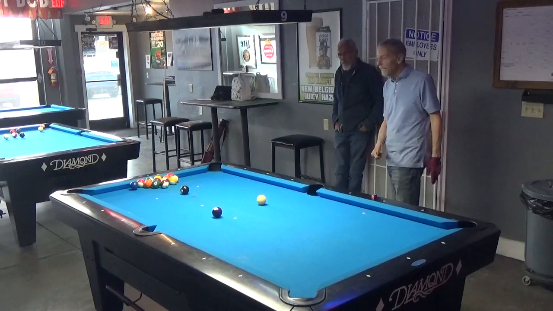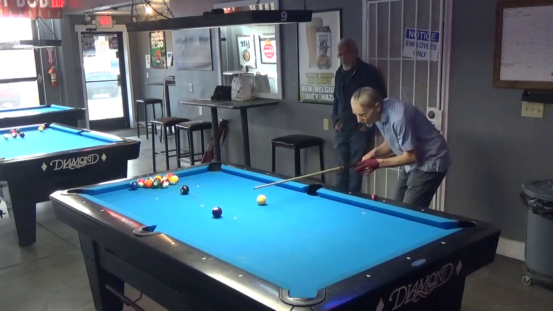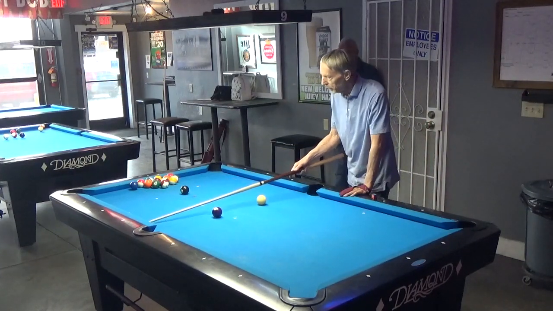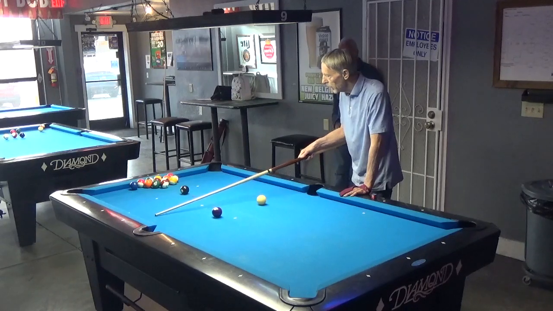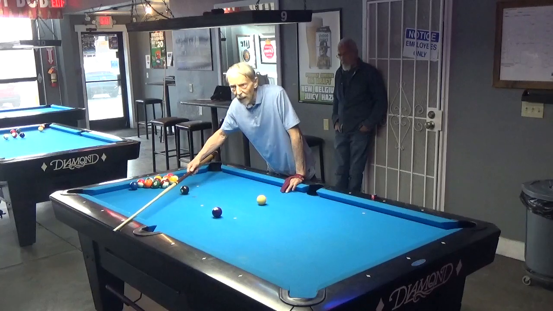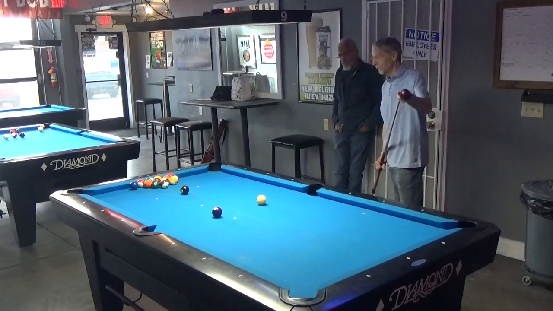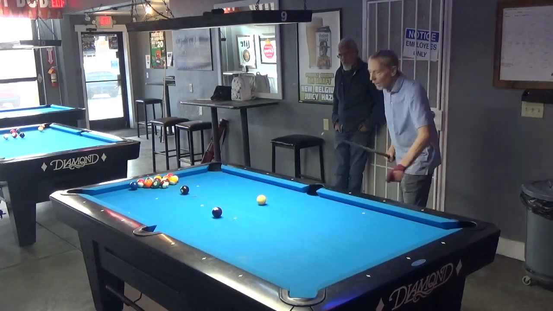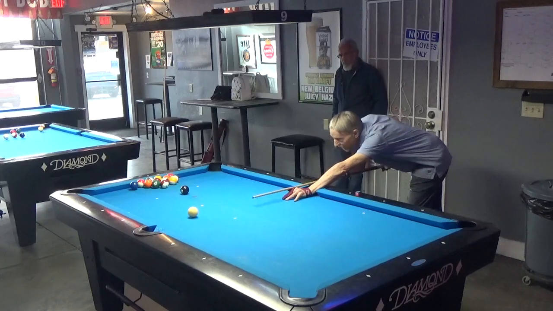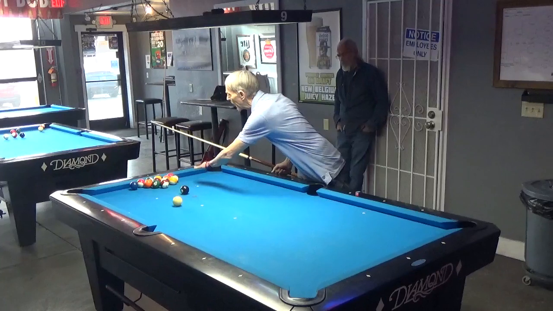Now, the reason why we want to use top, and I really don't need too much right because you can't see it, but I had a little bit of angle. Okay. So I'm going to hit the rail probably somewhere right here, and the cue ball is going to slide towards the 8. That's called into the line of the next shot. So it's almost impossible to miss position here. All I have to do is hit a little high ball like that. Notice how the cue ball hit the rail and comes towards the 8.